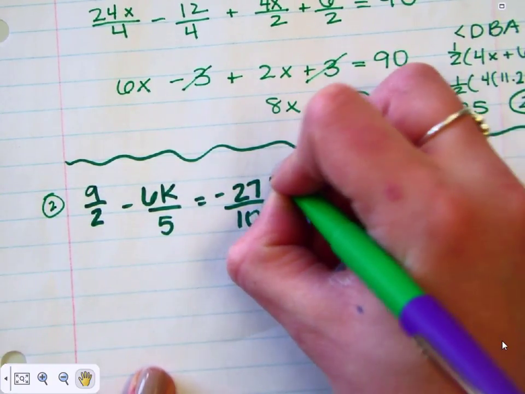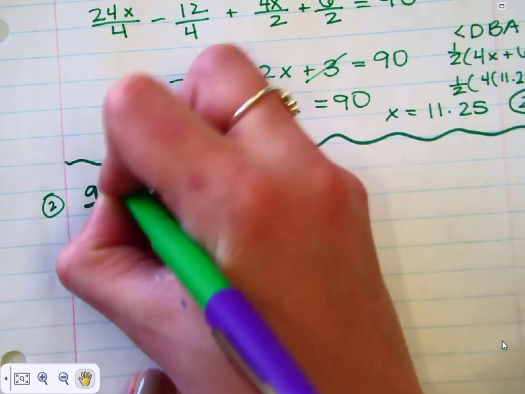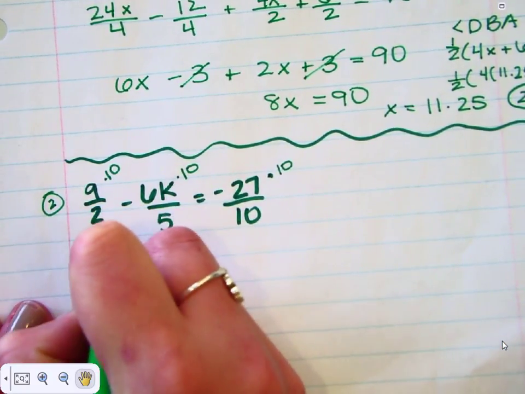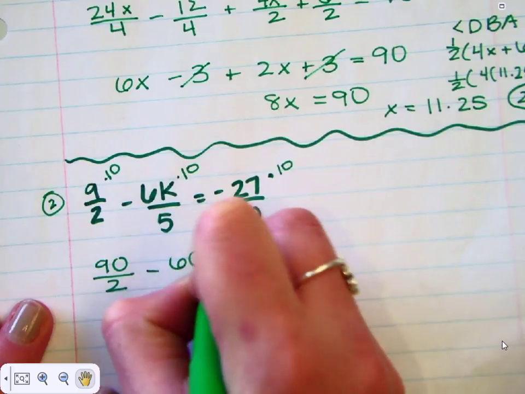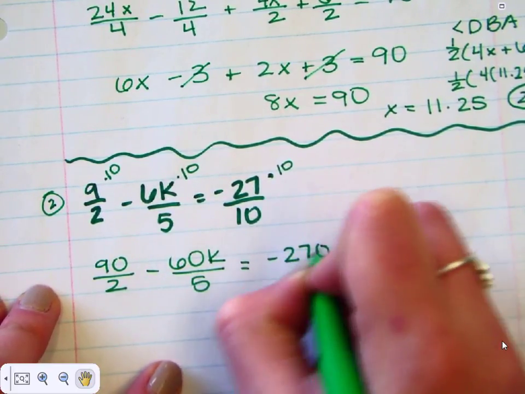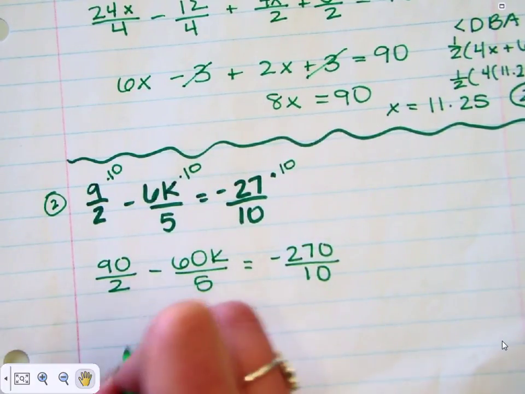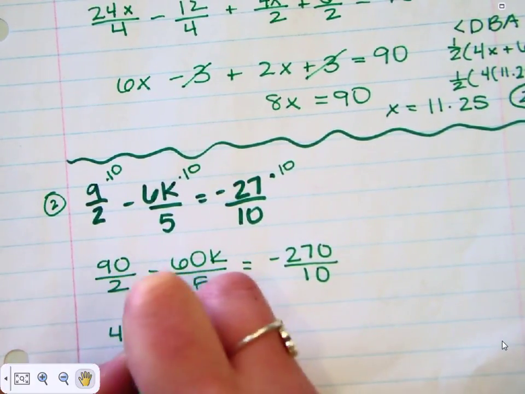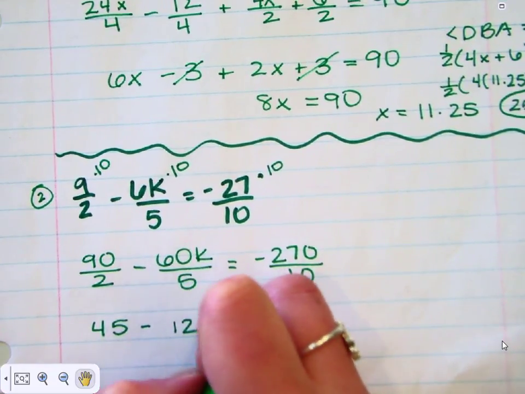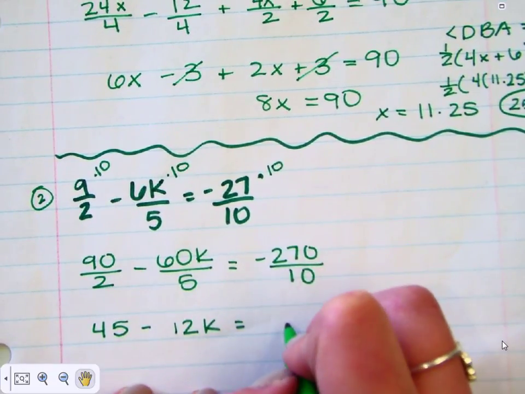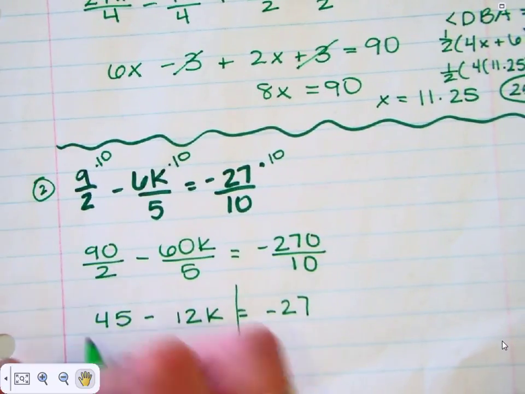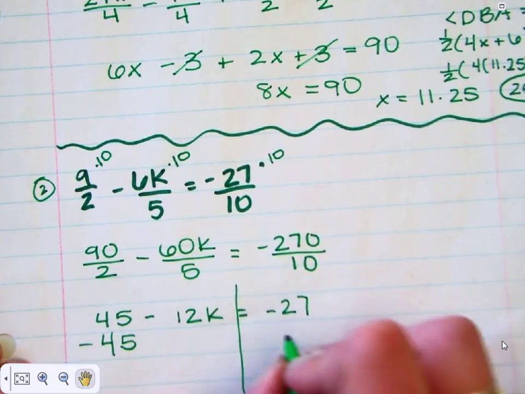So if you remember from the beginning of the year, I take each of my numerators and multiply them by 10 as well. So now I have 90 over 2 minus 60k over 5 equals negative 270 over 10. Now these divide nicely. 45 minus 12k equals negative 27. And now I can just solve. So I'm going to subtract 45 on both sides.